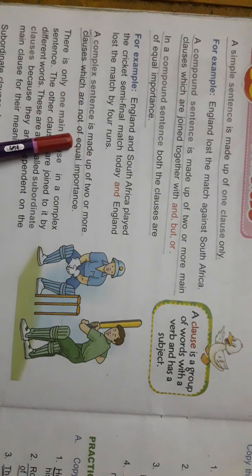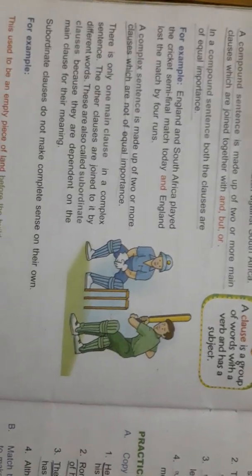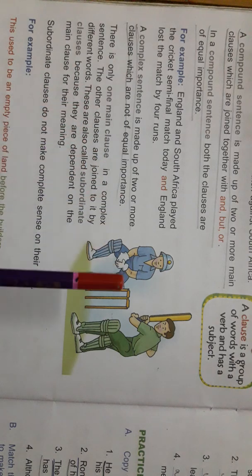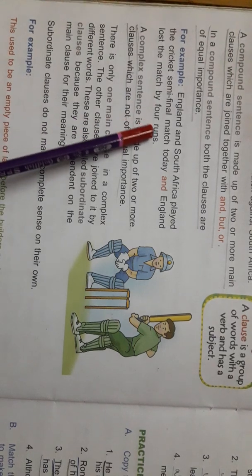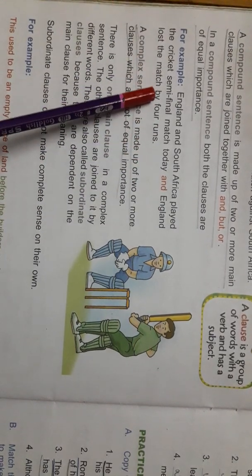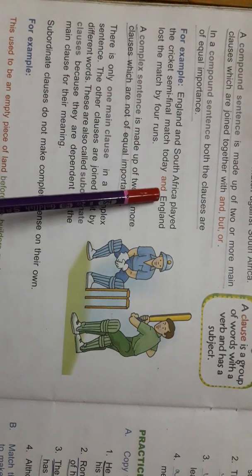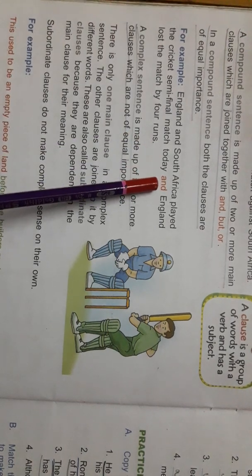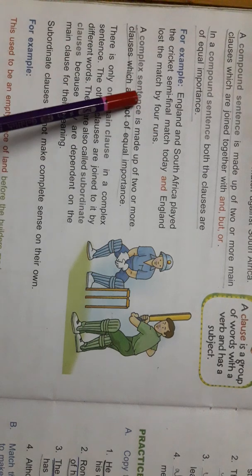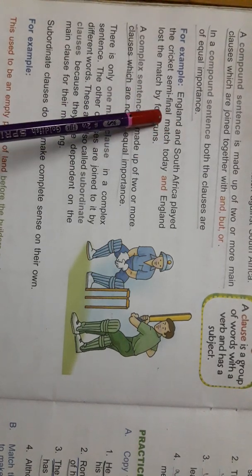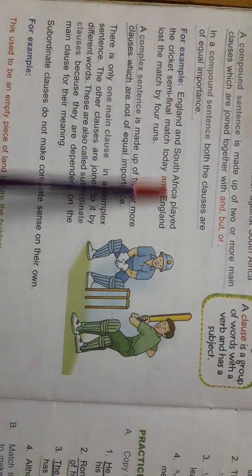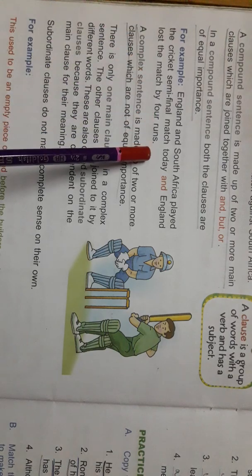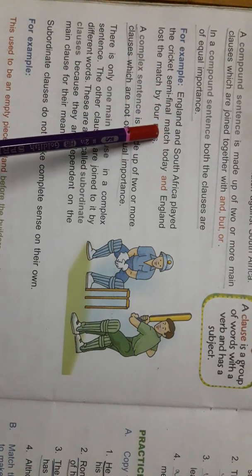Then come to the example of the compound sentence. In a compound sentence, both clauses are of equal importance. Yes, they should mostly be main clauses. And the example is: England and South Africa played the cricket semi-final match today, and England lost the match by 4 runs. So these two parts which are joined with a conjunction, these are main clauses. And if we read them separately, each conveys full meaning. Like England and South Africa played the cricket semi-final match today. England lost the match by 4 runs. So this kind of sentence is called a compound sentence.